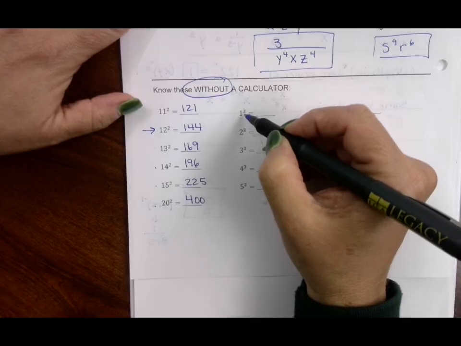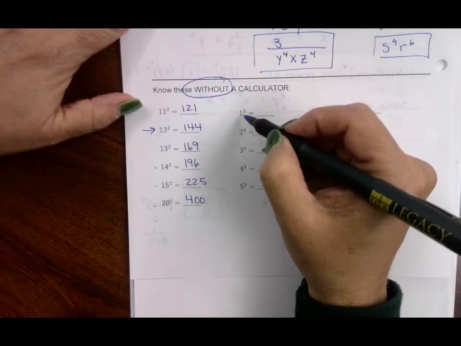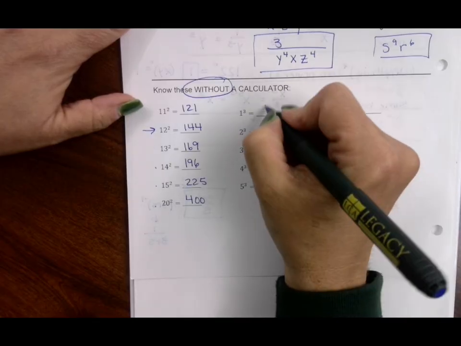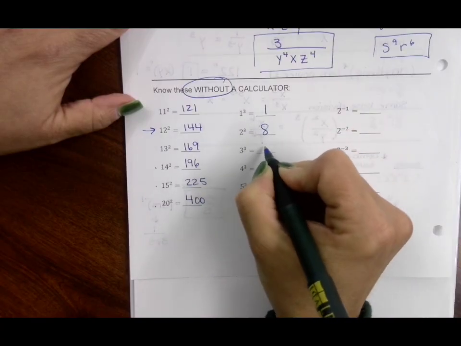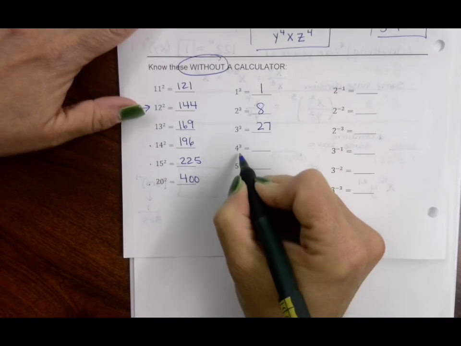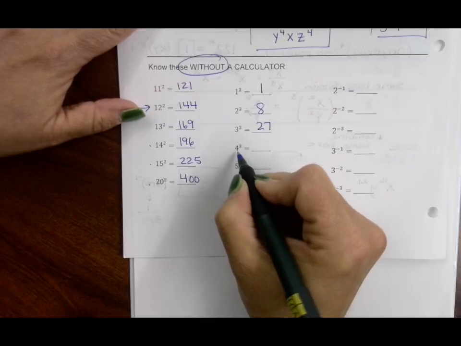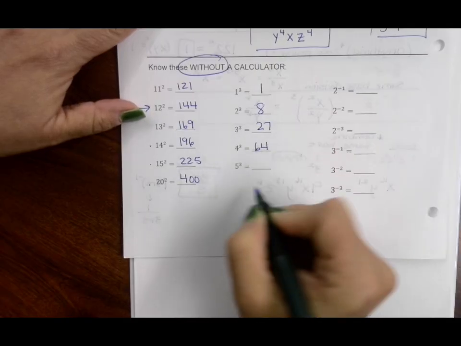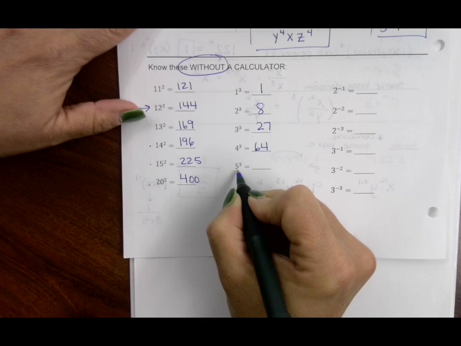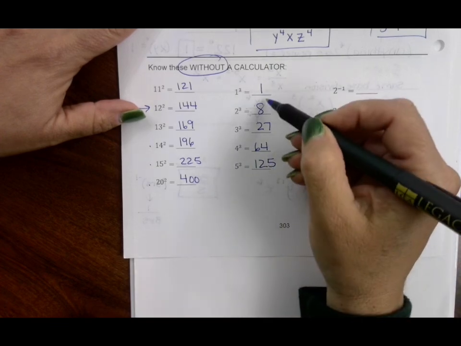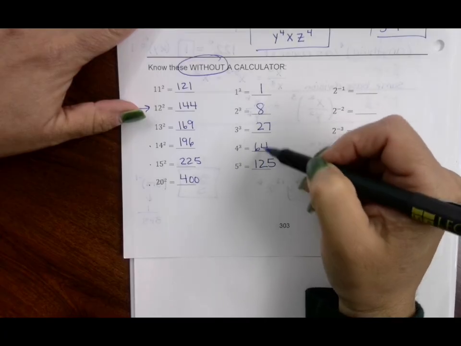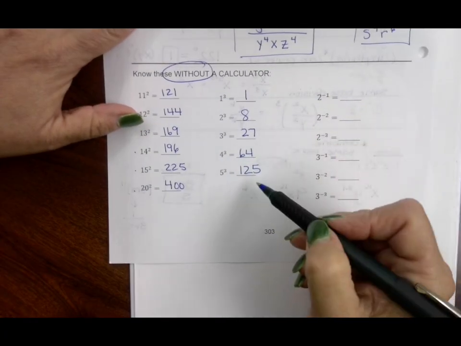So anything that's cubed is multiplied by itself. So 1 cubed is 1. This is going to be 8. 3 times 3 is 9. 9 times 3 is 27. 4 times 4 is 16. 16 times 4 is 64. And then this one, 5 times 5 is 25. 25 times 5 is 125. And so, again, if you need to logic through, like I just spoke through them, but you've got to know these.